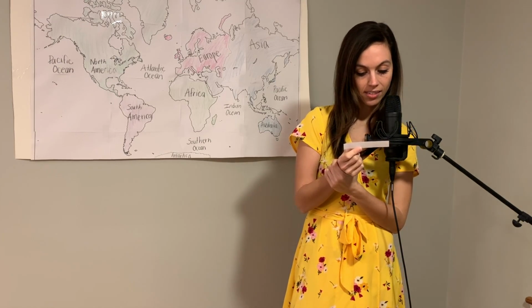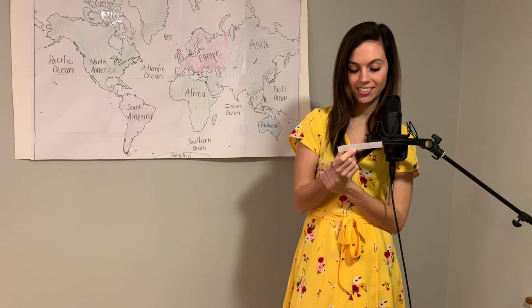Okay, this continent, during the winter months, nearly doubles in size. What continent is this? Yes. Good, that is Antarctica.